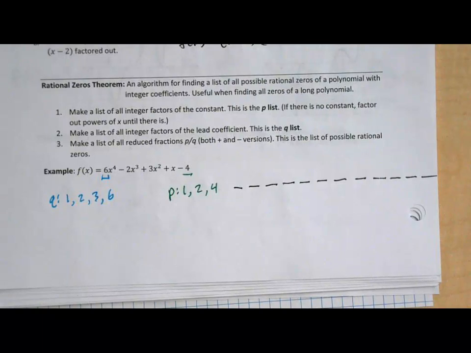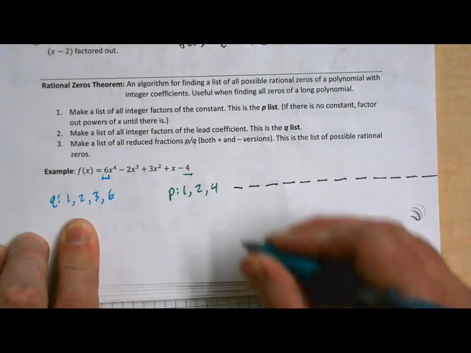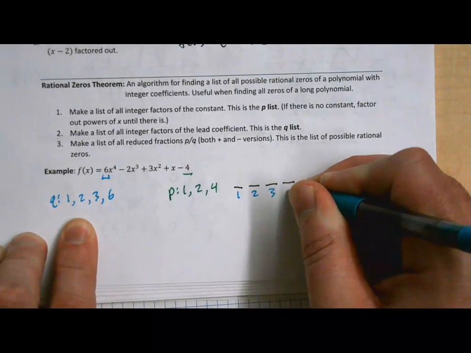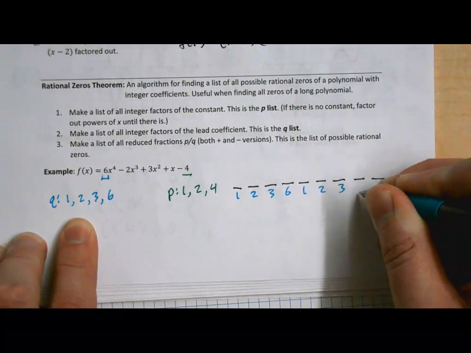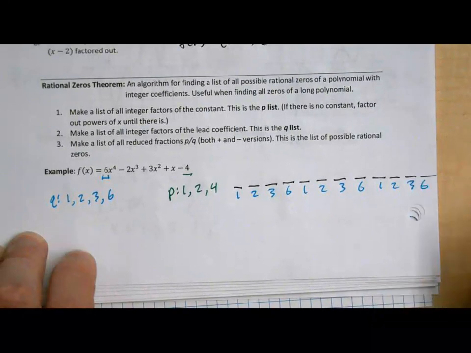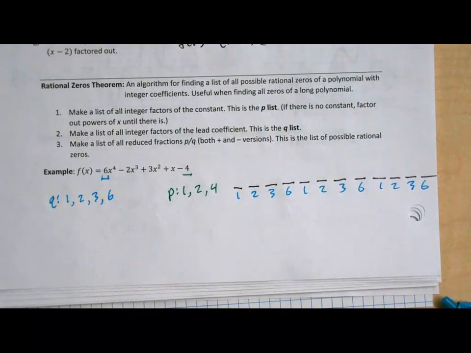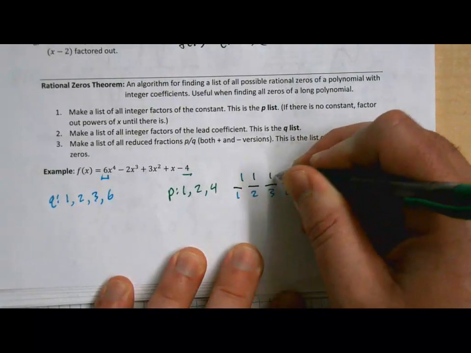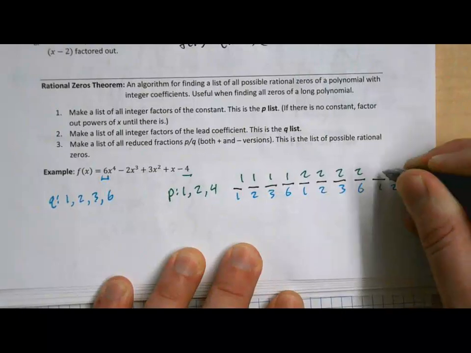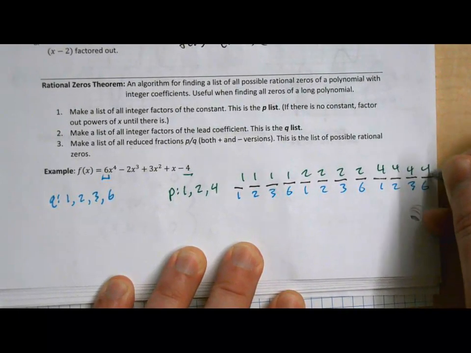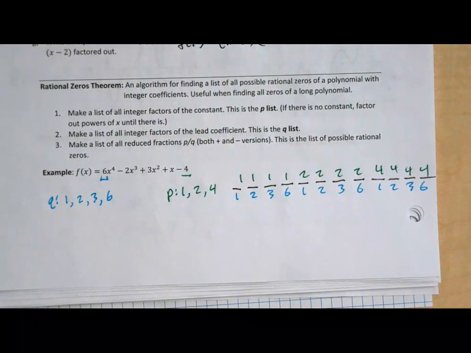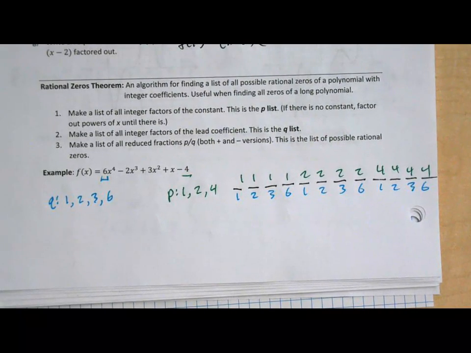So we're going to go through and make fractions for these. And if you do this in an organized way, it's not so bad. I'll show you my favorite way of doing it. So these q numbers are going to go on the bottom. So I'm going to go 1, 2, 3, 6, 1, 2, 3, 6, 1, 2, 3, 6. And then my p numbers, I'm going to go, green pen, 1, 1, 1, 1, 2, 2, 2, 2, 4, 4, 4, 4. I've seen people do this using a table too, and that works fine.